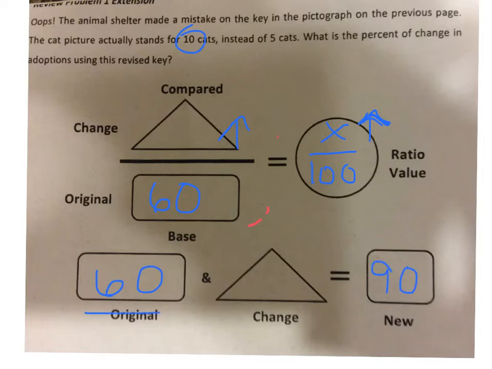Again, we have to figure out how much this is. 60 and what makes 90? That number would have to be 30. Put the 30 up there. Go ahead and multiply across diagonally. Divide by 60. We're still going to get the same number. It's still going to be a 50% increase.